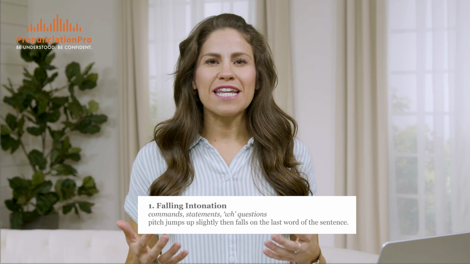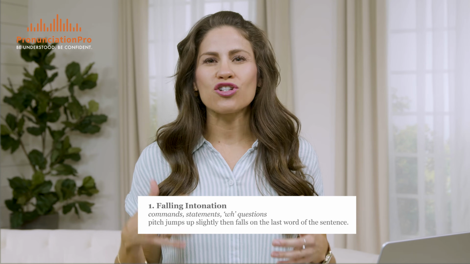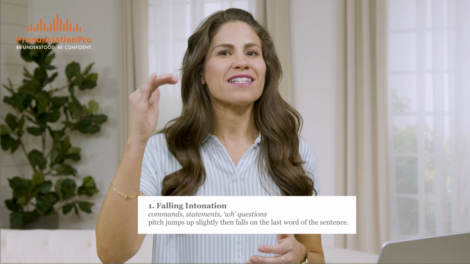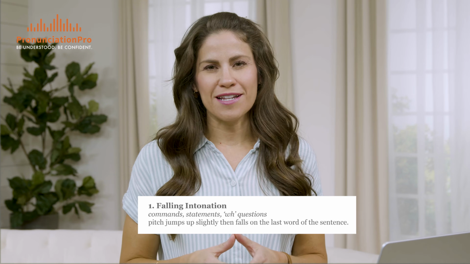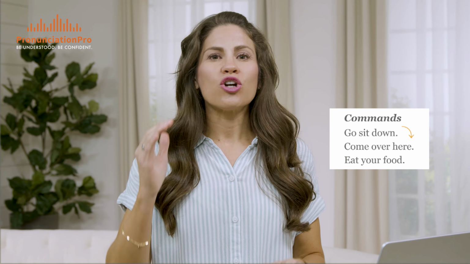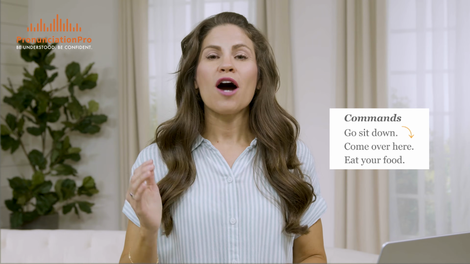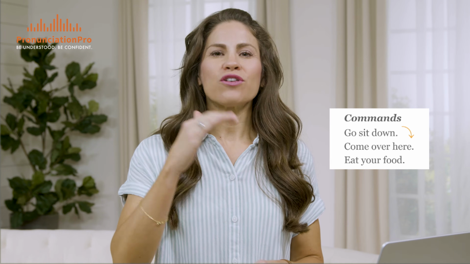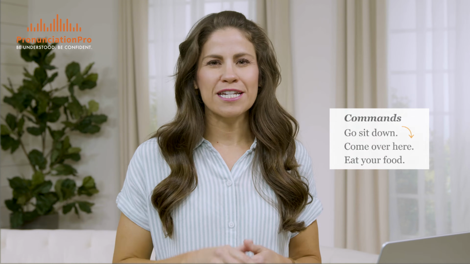Falling intonation happens during commands or statements or WH questions. So the pitch jumps and then it slightly falls on the last word of the sentence. So for an example, a command would be, go sit down, come over here, eat your food. Eat your food. To kind of hear that falling intonation.